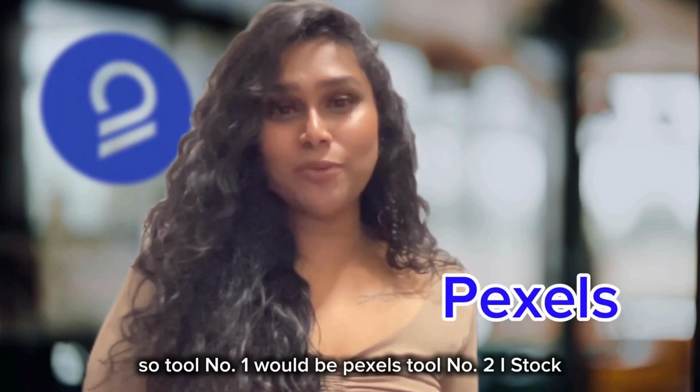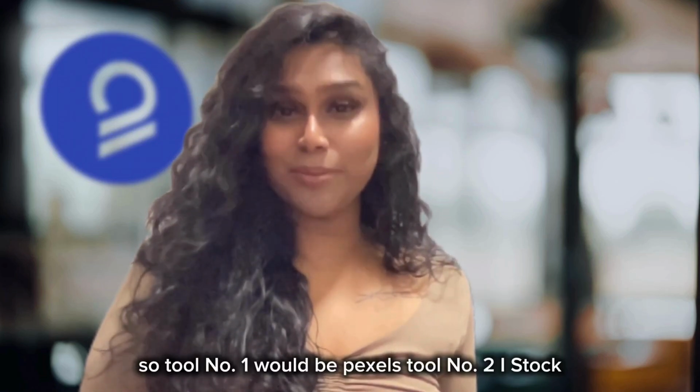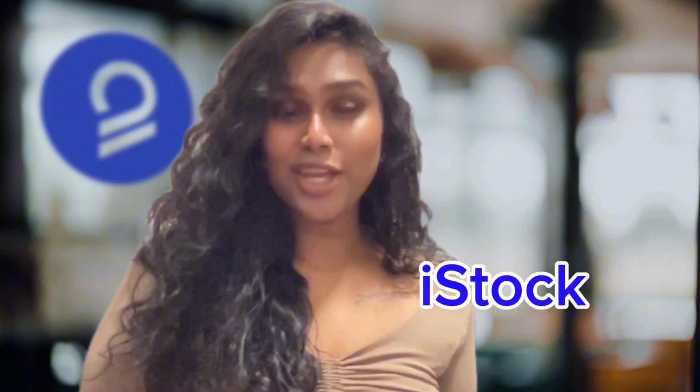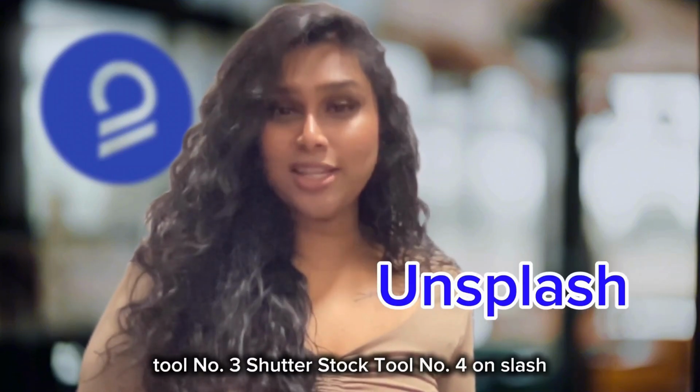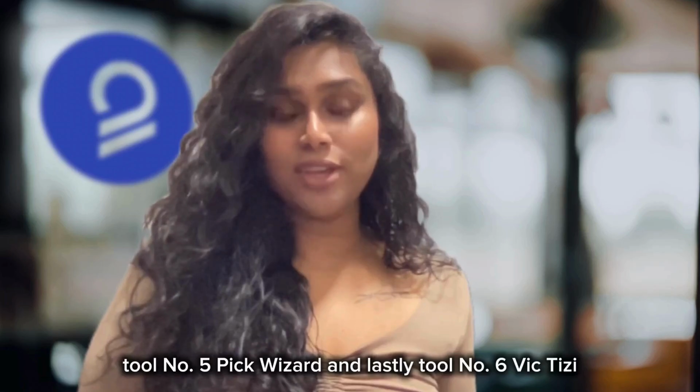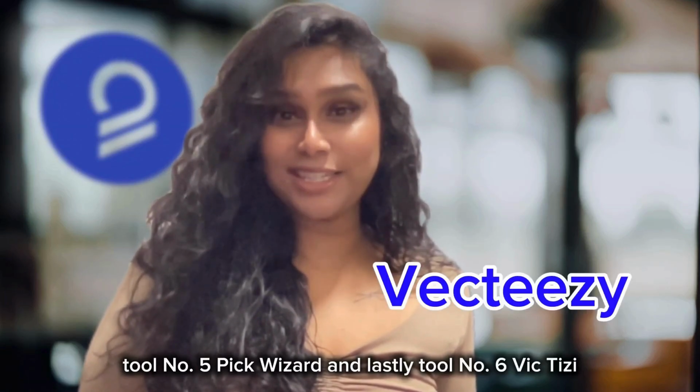So tool number 1 would be Pexels. Tool number 2, iStock. Tool number 3, Shutterstock. Tool number 4, Unsplash. Tool number 5, PicWizard. And lastly, tool number 6, Victeezy.